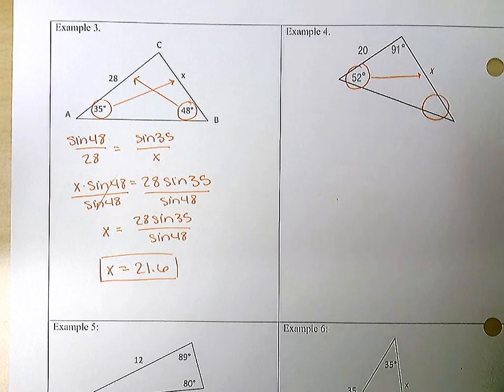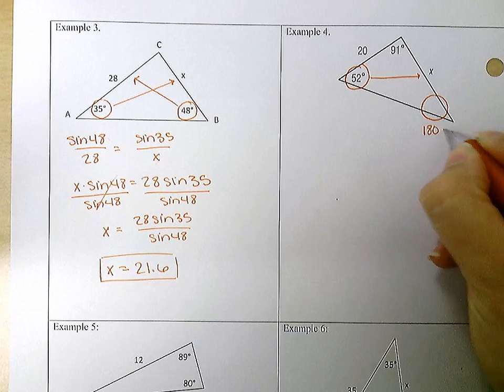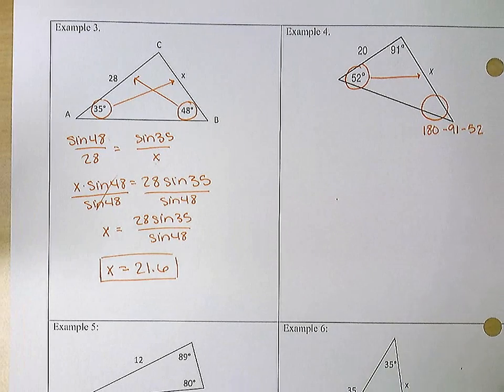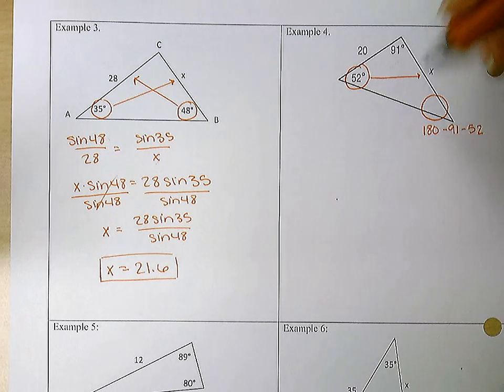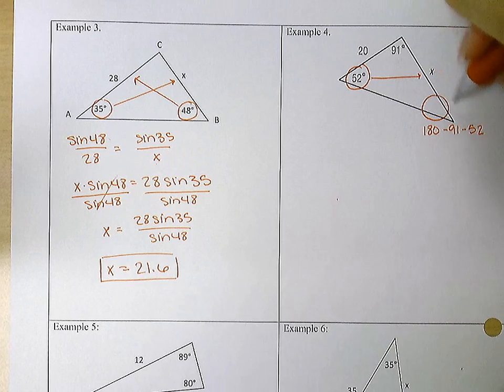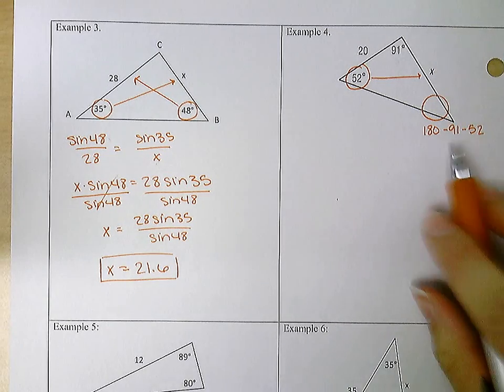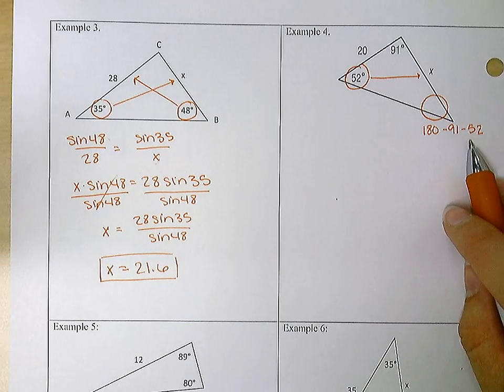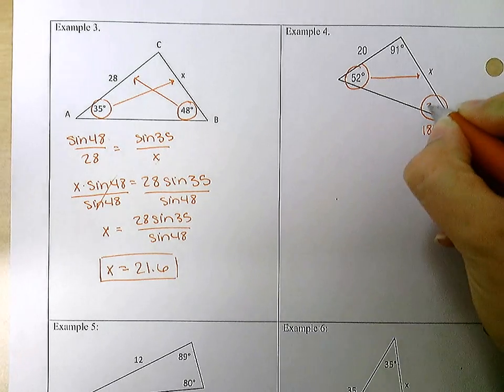All three angles equal 180. Yes. All three angles together should equal 180. So I can, because I need this angle. So I'm going to subtract my two angles that I know from 180 to get that remaining angle of 37.